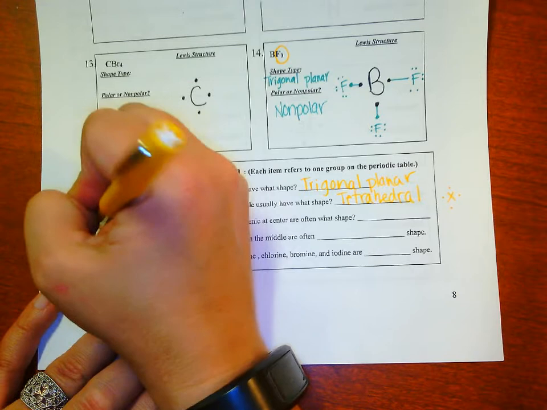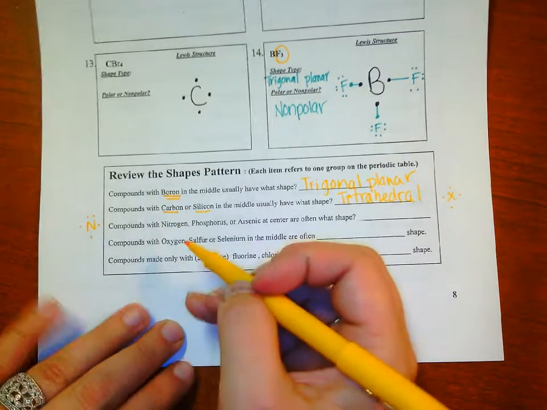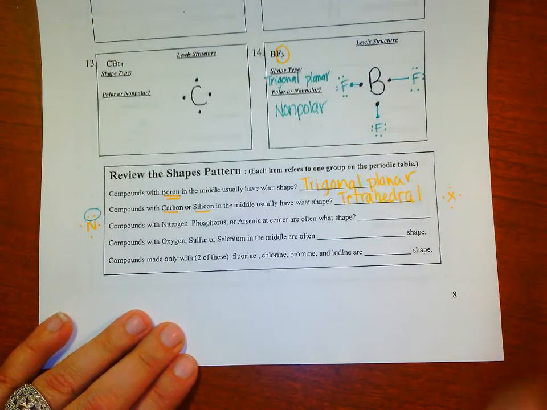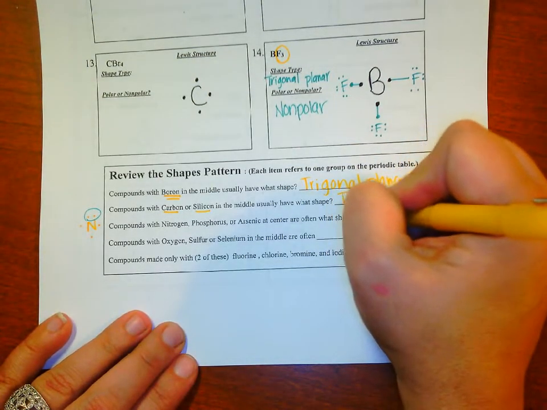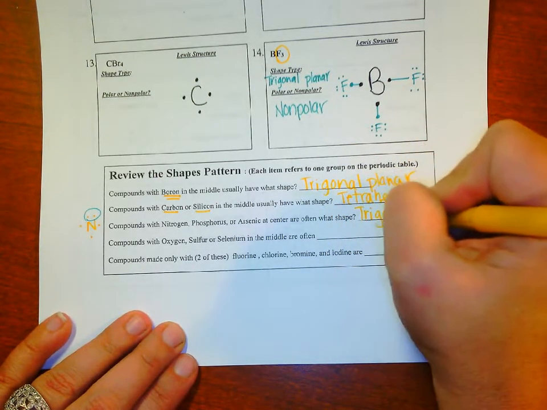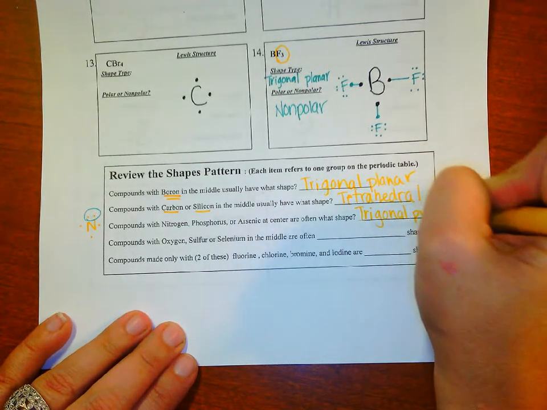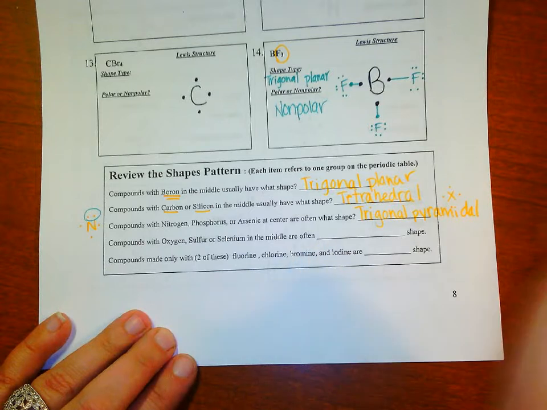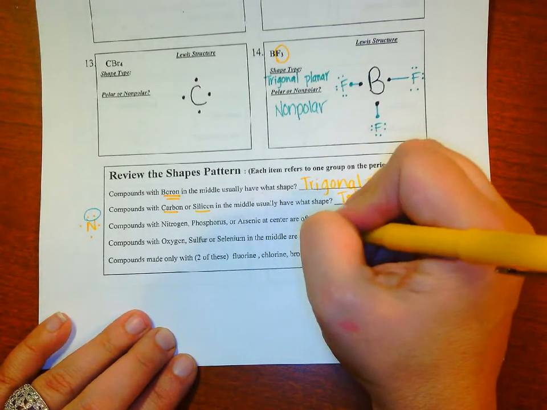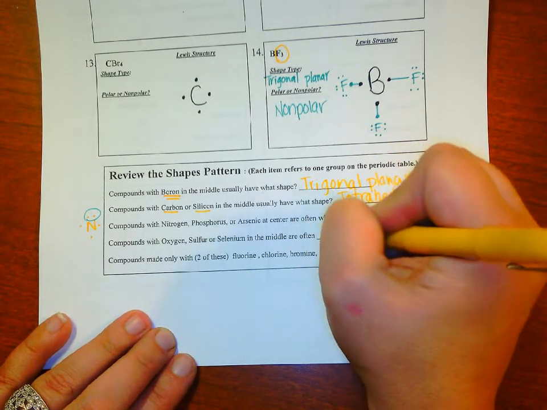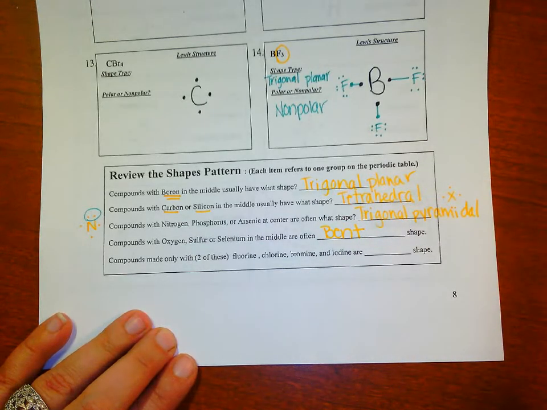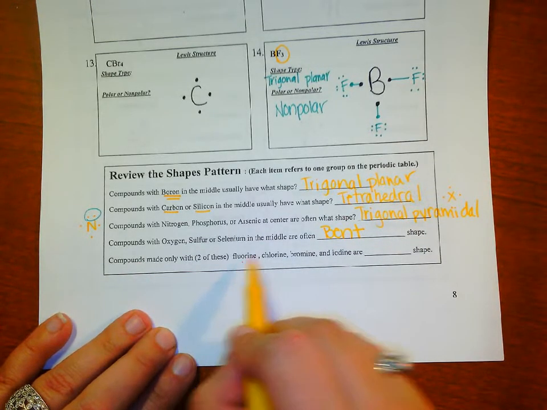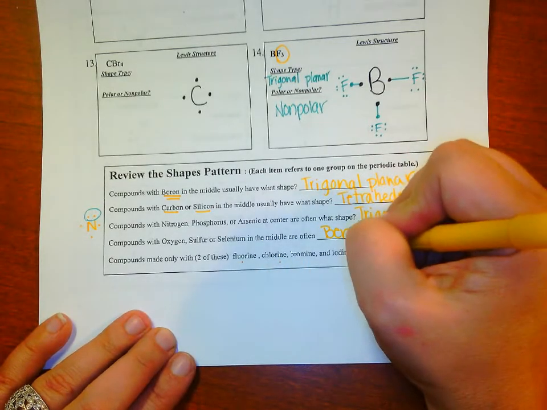Nitrogen, phosphorus, and arsenic all have 5 in their outermost shell, so they tend to make those trigonal pyramids, which are always polar. And oxygen, sulfur, and selenium are often bent. And if you have diatomic molecules like fluorine, chlorine, bromine, those are going to be linear.